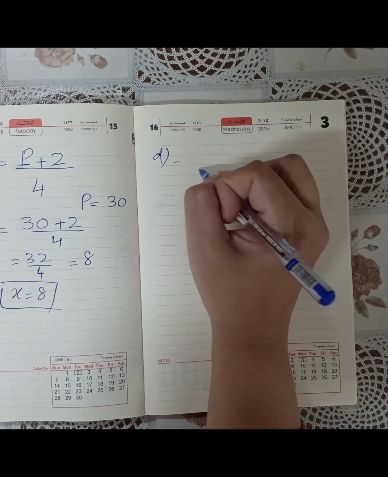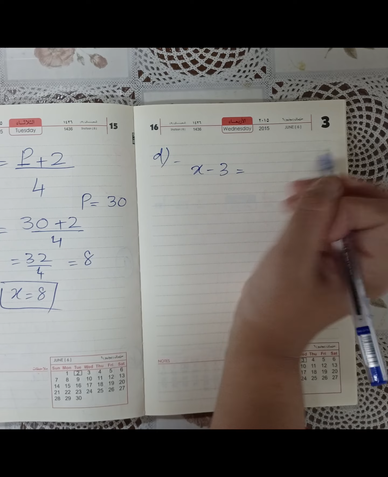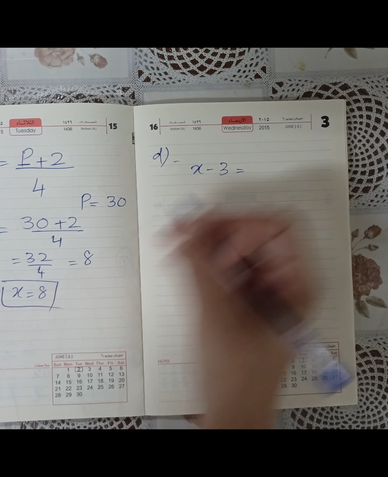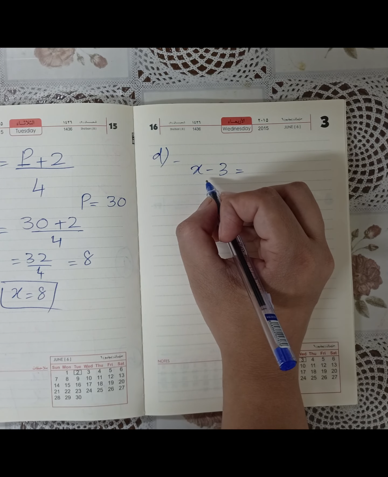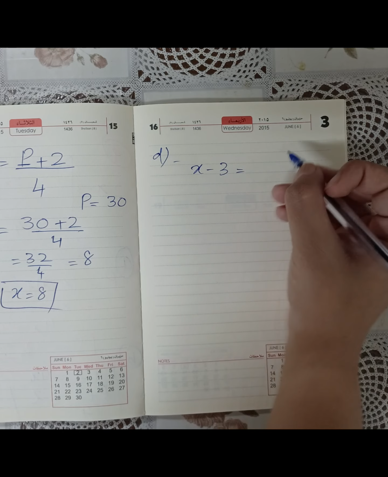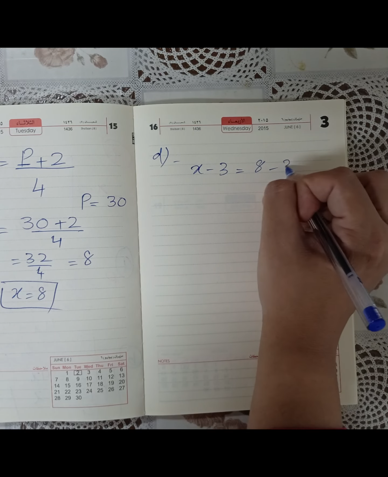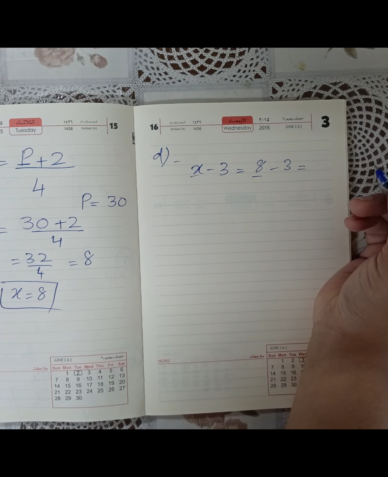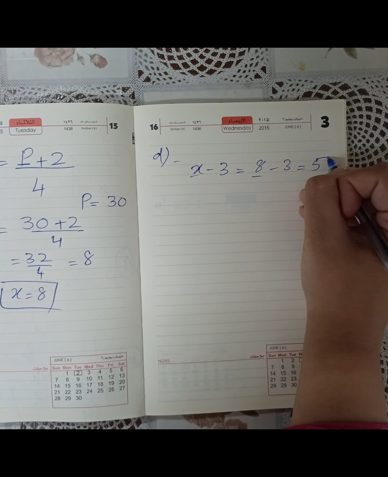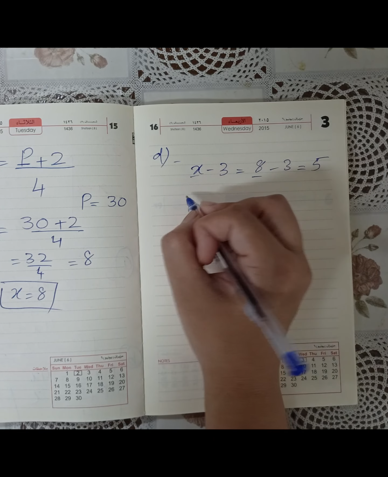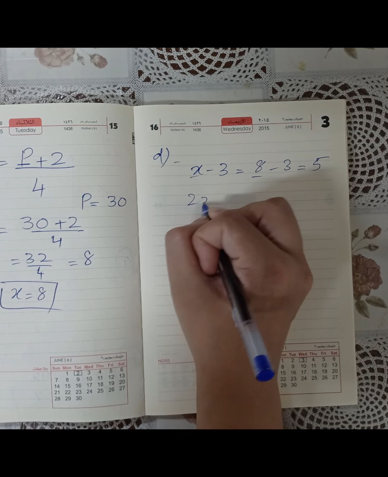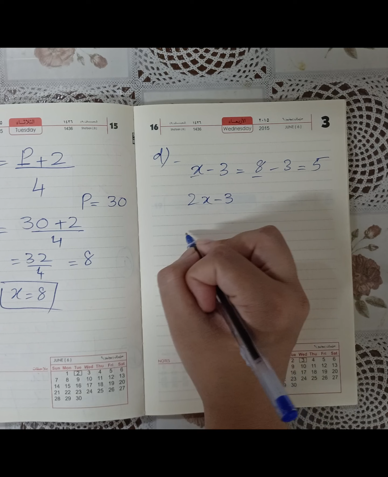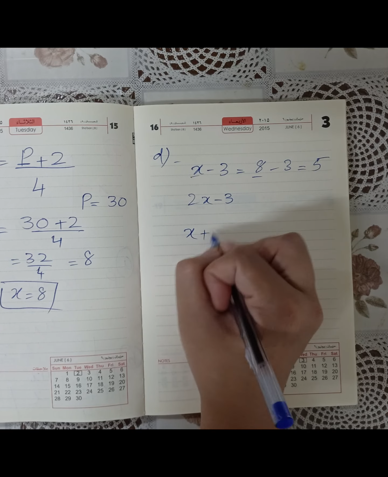Okay, so part D is, what are the lengths of each side? We know that the first one was x minus 3. So we have x now, so we can substitute and find the actual values of the sides of the triangle. 8 minus 3, so in place of x, I put 8, and this will be 5. Okay, and the next one is 2x minus 3, and the third side is x plus 4.